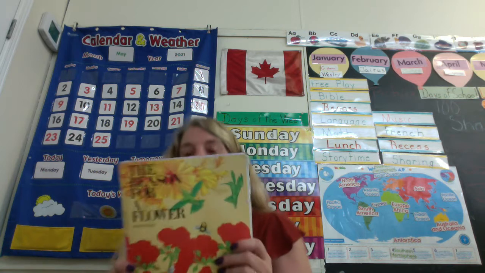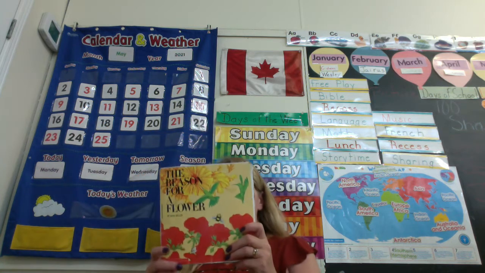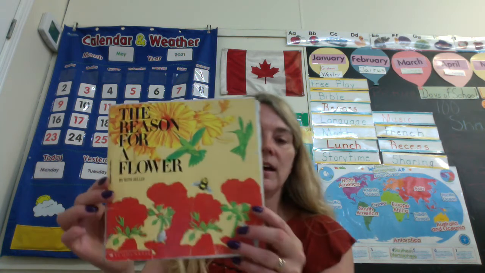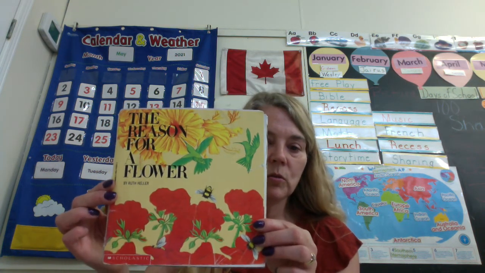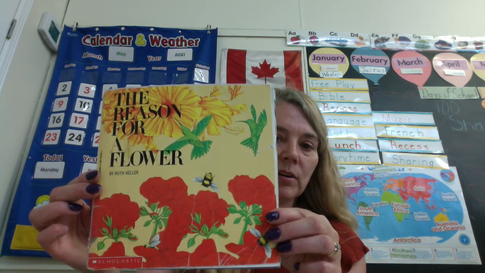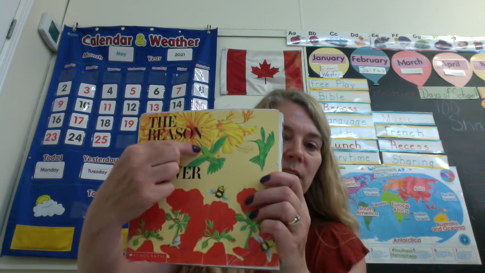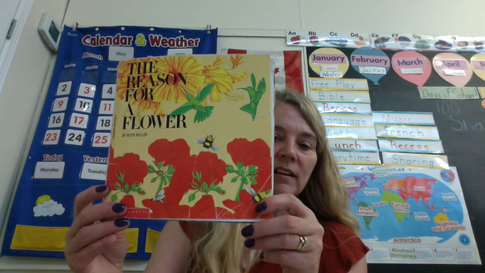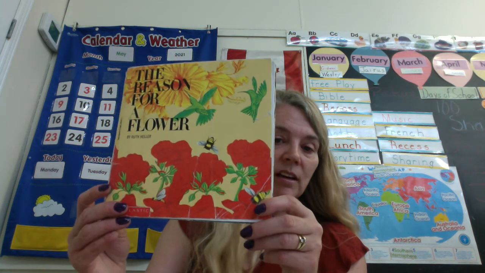I hope you had time for a little rest, and now that you're ready to relax and enjoy finding out about how flowers grow and how they help our world. The Reason for a Flower. This is written by Ruth Heller. I just love flowers. They make our world so beautiful. What else do you see on this page? Do you see a hummingbird with its long, skinny beak, getting some nectar out of the flower? Do you see a honeybee who's getting some nectar to make honey with and take back to the queen bee?